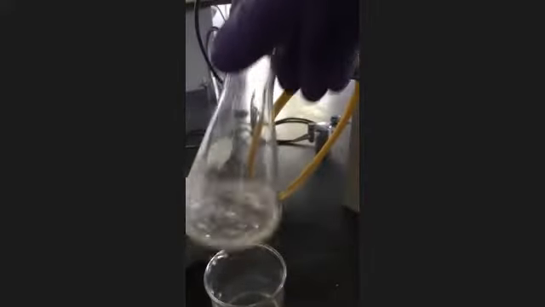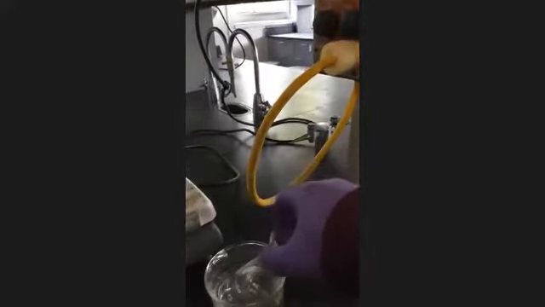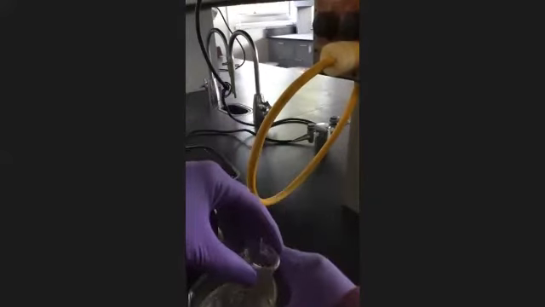You can actually see now it's starting to go into solution. You just need to keep heating it up so it'll go all the way. But I need to get some of this water out of here.